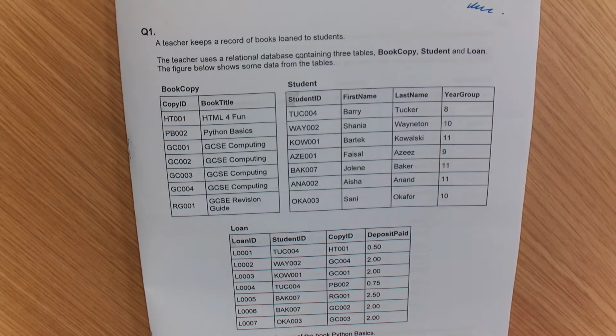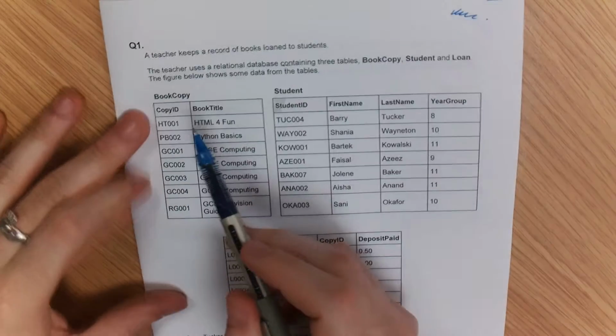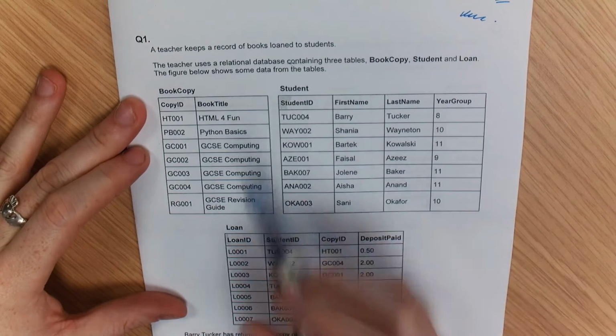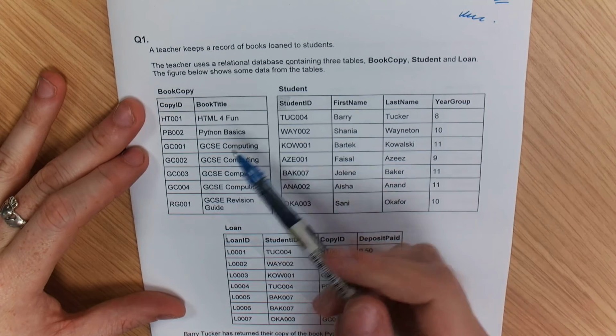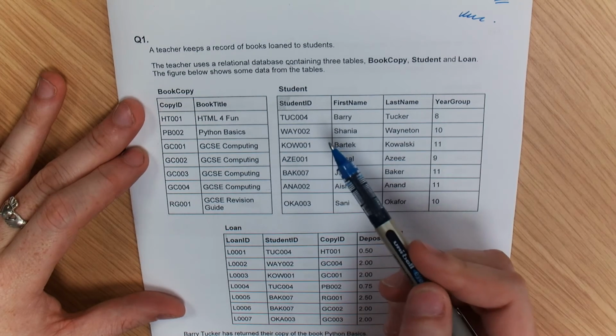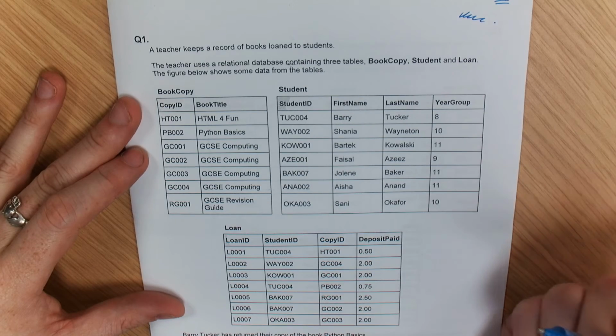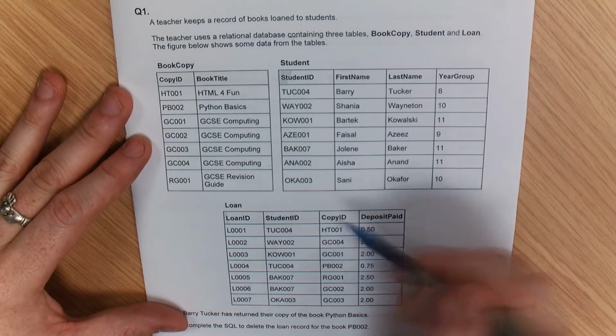Right, so what we've got here is a series of database questions. Some of them are theory related, some of them look at how to run the actual query. You've got four tables: book, copy, student, and loan. So basically a student can loan out any book that they want, and you've got the loan here.